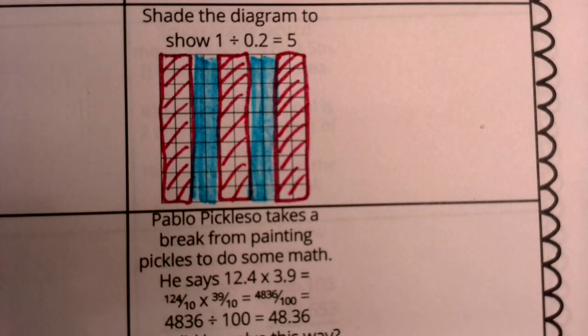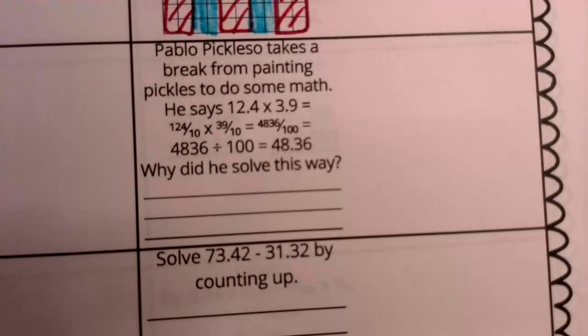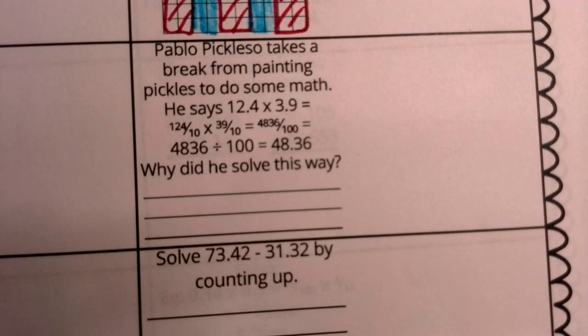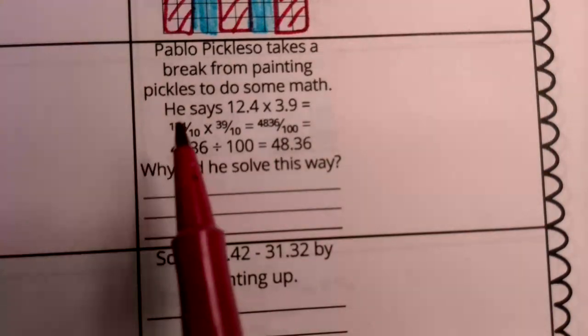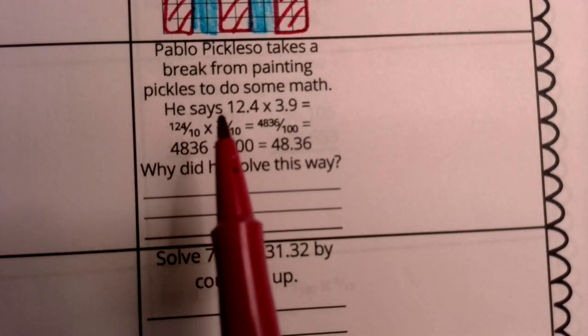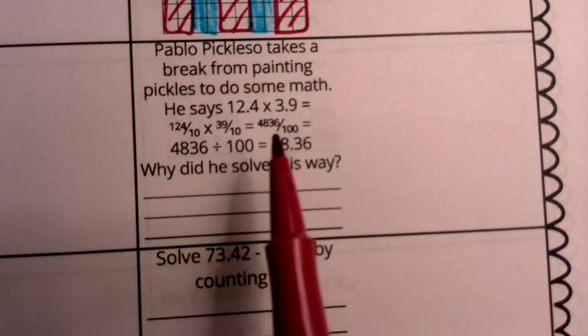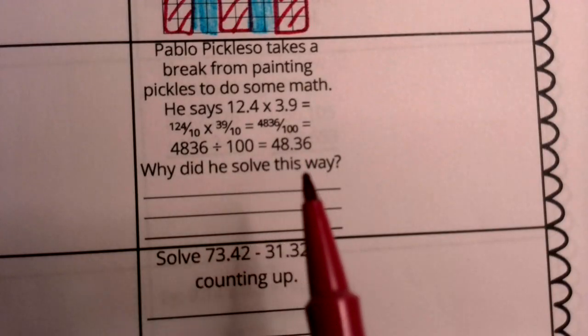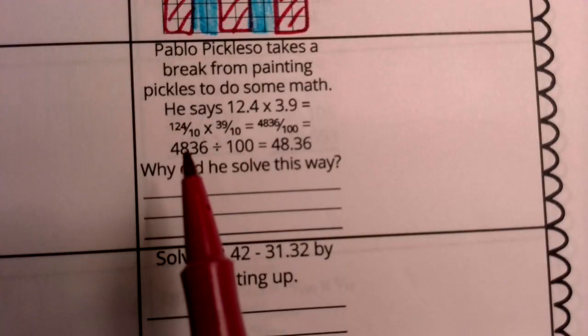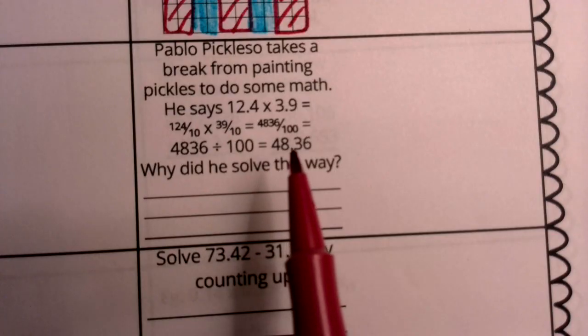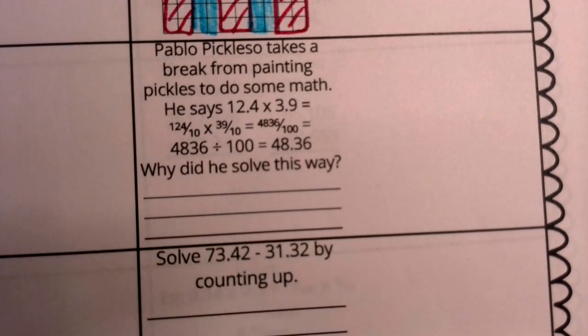Now let's go to Pablo Pickleso. He thinks about from painting pickles to do some math. He says that 12 and 4/10 times 3 and 9/10 equals 124 over 10 times 39 over 10, equaling 4,836 divided by 100. Now he uses that number, 4,836 divided by 100, to arrive at his decimal place being between the 8 and the 3. So we have 48 and 36 hundredths.